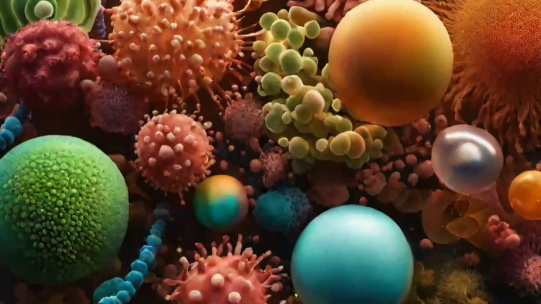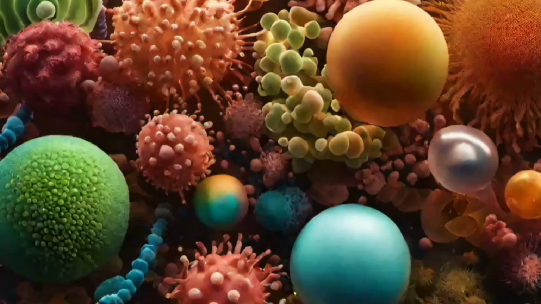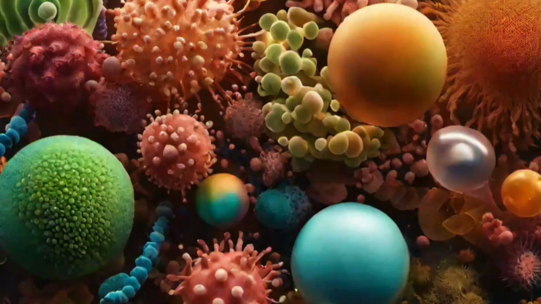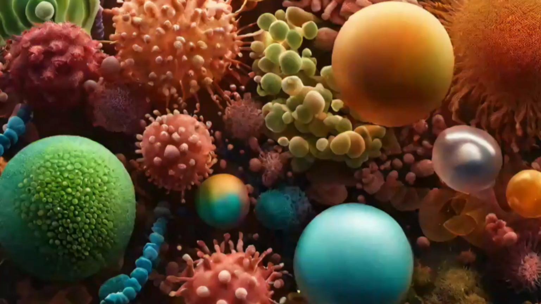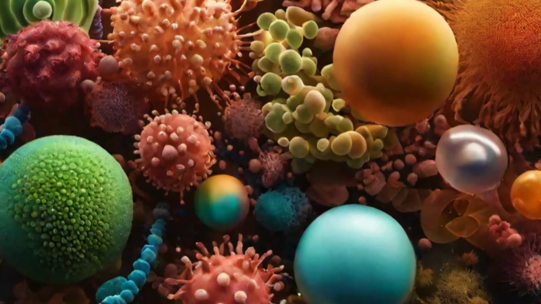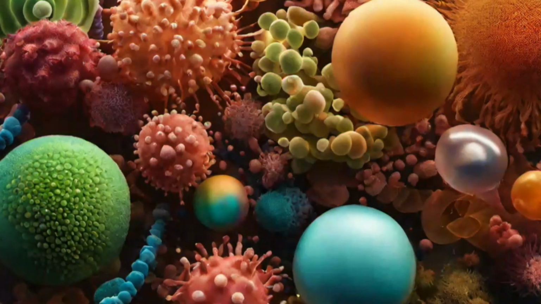Structure of bacteria, shapes and parts. Bacteria come in various shapes, like round balls, sticks, and even spirals. Imagine them as little characters with different forms. They have different parts, too.